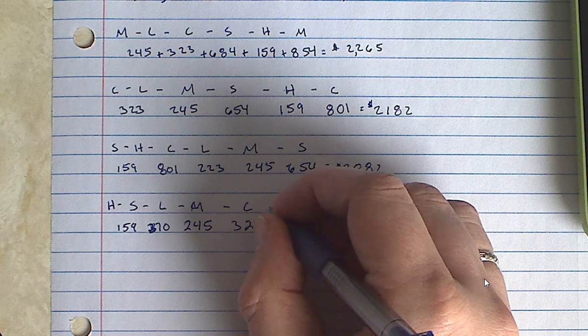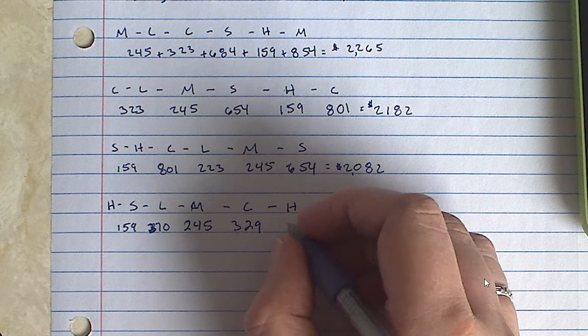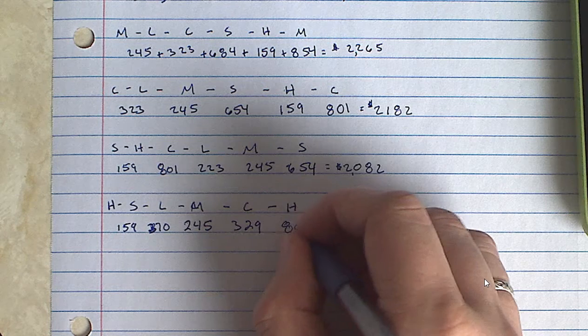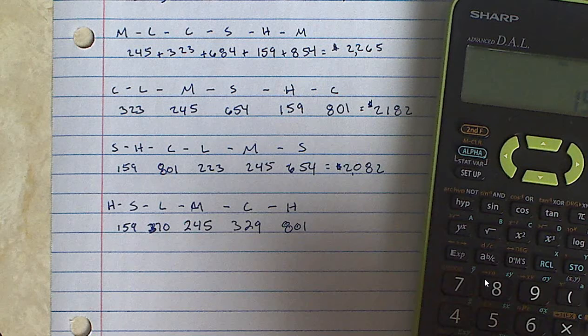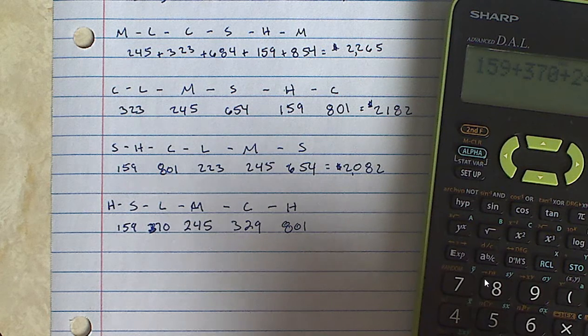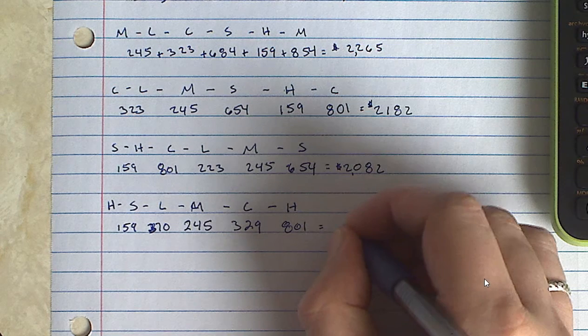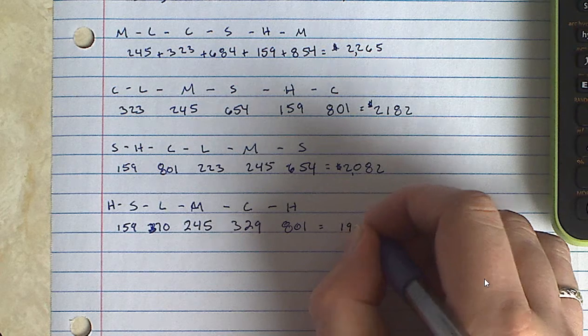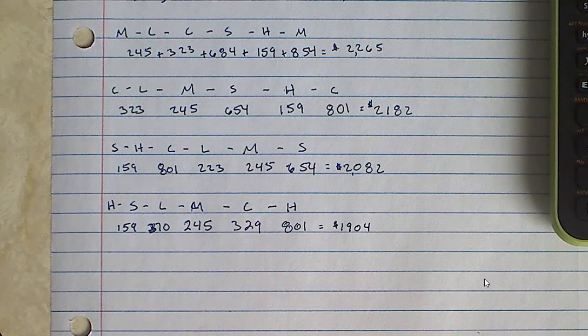And then from Cairo to Honolulu. How much is Cairo to Honolulu? 801. Okay. So let's see how much this is. So we got 159 plus 370 plus 245 plus 329 plus 801. This one is $1,904.